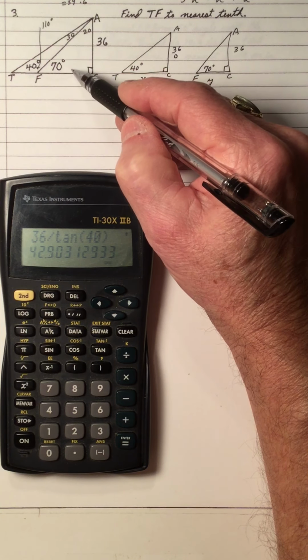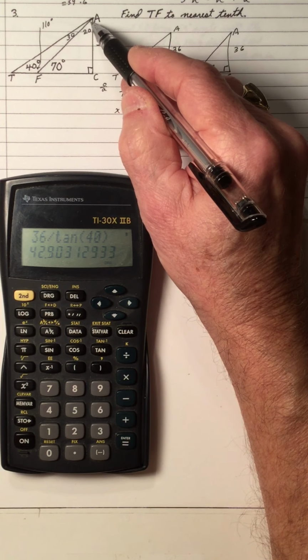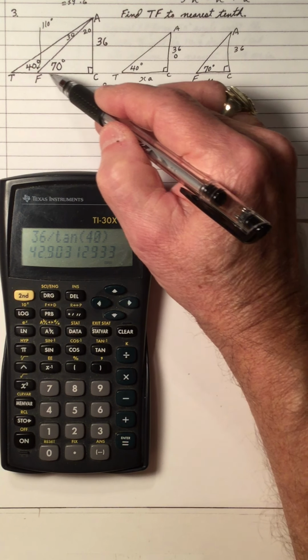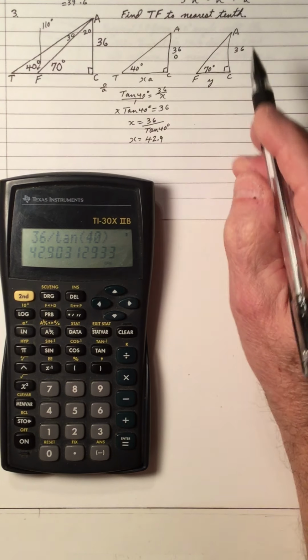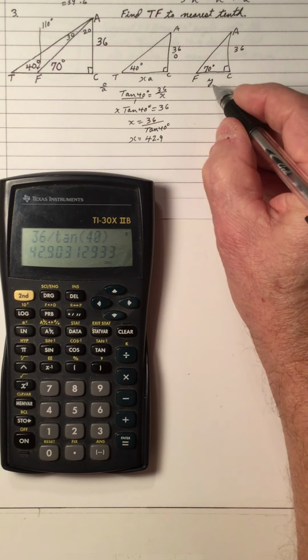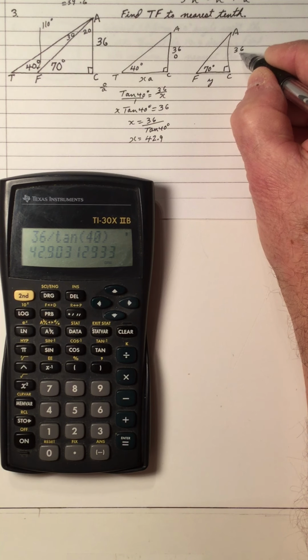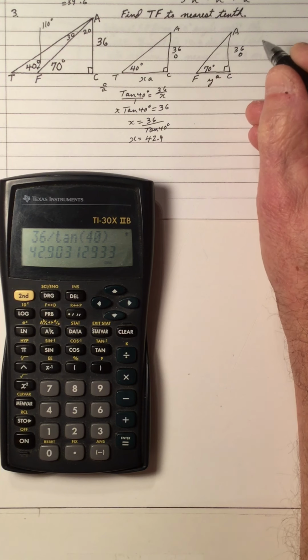So let's say that's an 80, then this is 70, but it's not drawn to scale. But the further I move out on this line, the smaller this angle gets. Just notice that. So in this one, I got angle 70, so this is opposite, and this is adjacent.